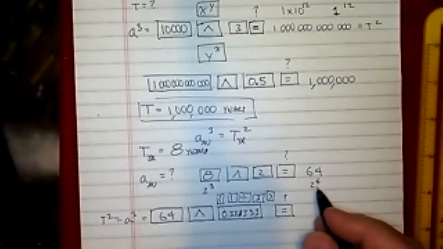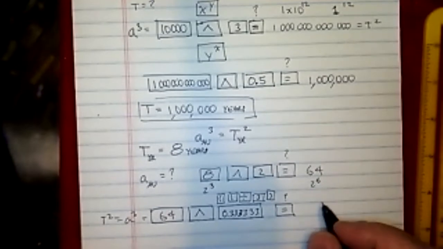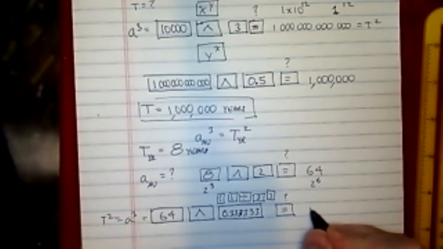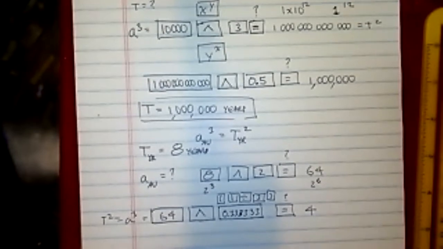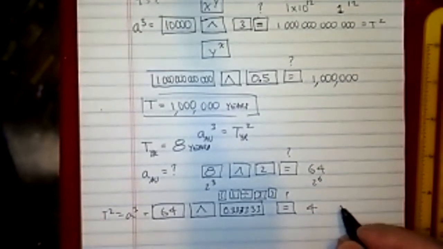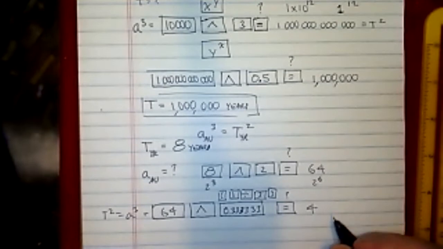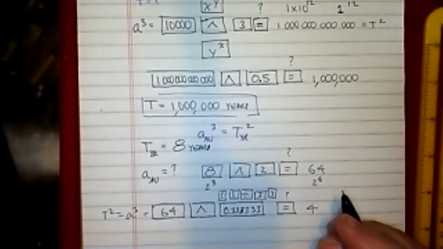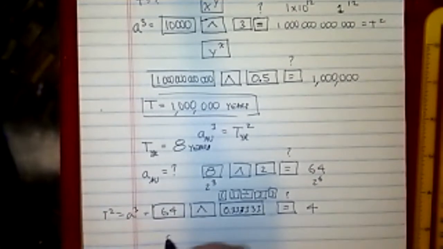And of course, this is the 1/3 root of 2 to the 6th. So I know that's going to become basically 2 to the 2nd, which is 4. Again, I might have an answer A that is 4 astronomical units and an answer B that is 4 years. You've got to know that you started with years, so you should be solving for astronomical units. So the actual answer is A equals 4 astronomical units.